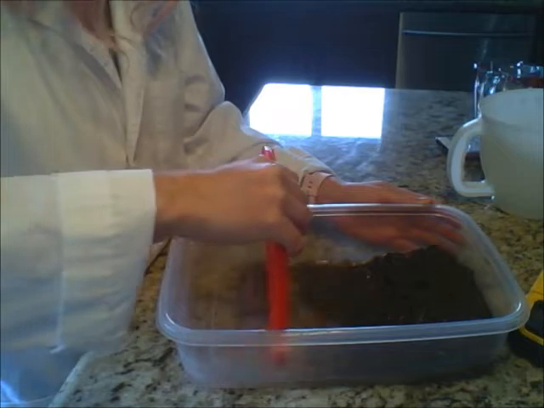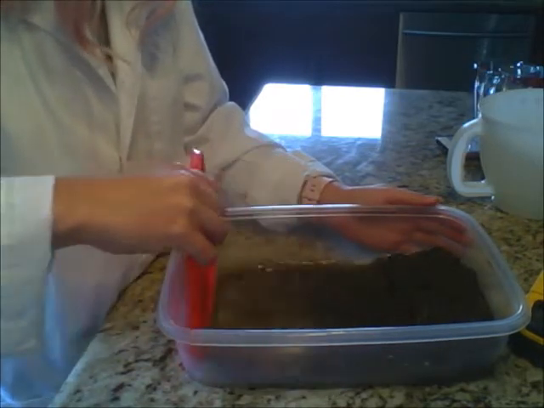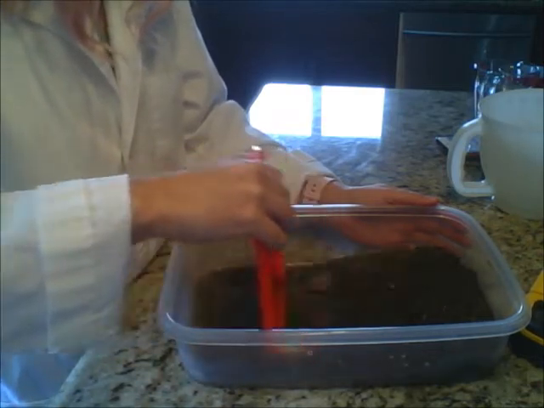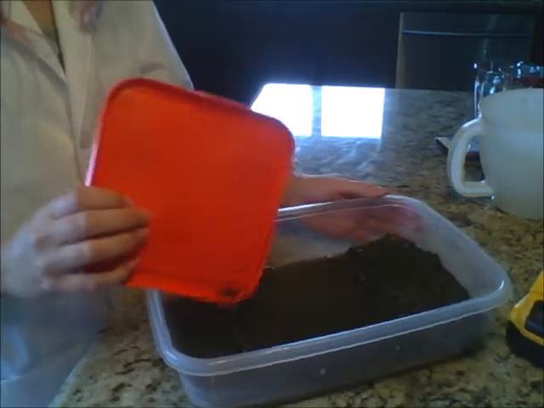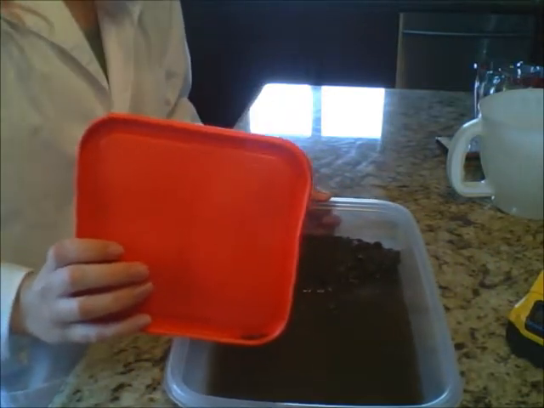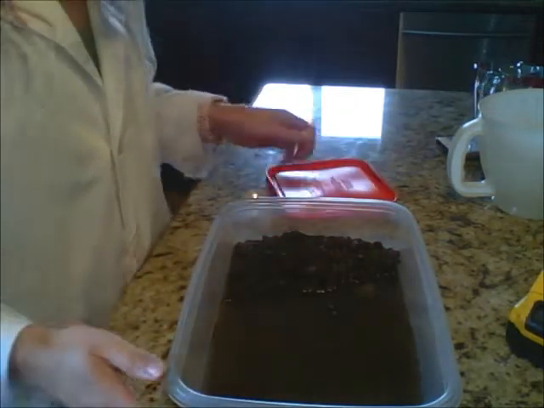Creating some waves. Woo! Those are some big waves. All right, we got the waves going here. Now, before, that water was clear. It did not look like this. Now we've got a bunch of murky water.